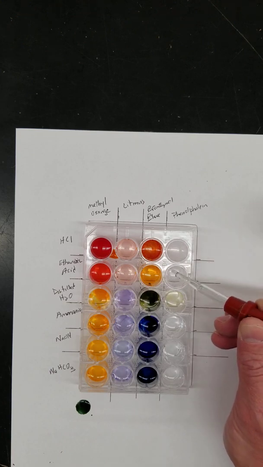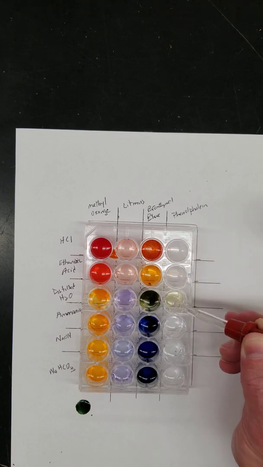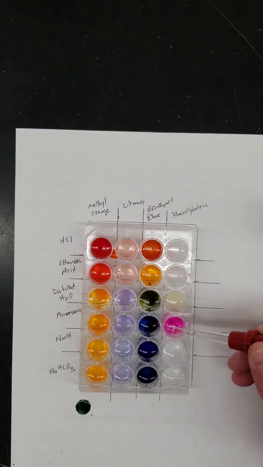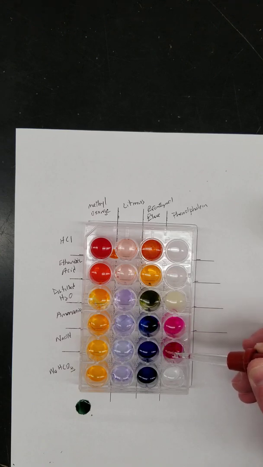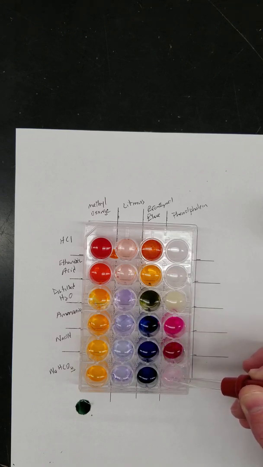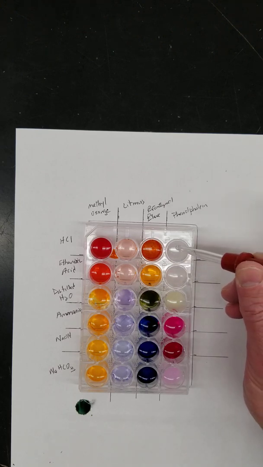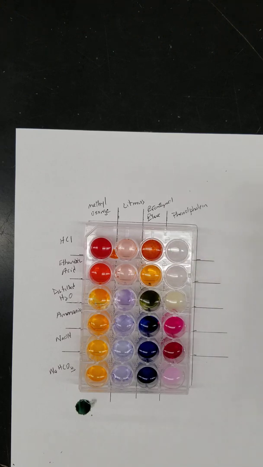Again, you don't want to touch the tip of the indicator to the well because you can contaminate stuff. All right, so there are the colors that you would have to record on your lab.